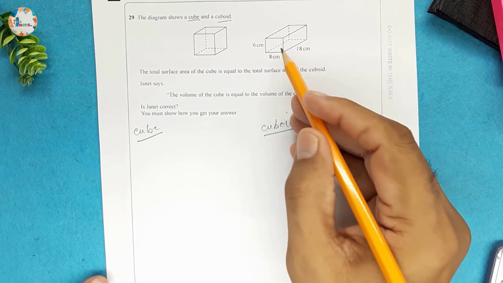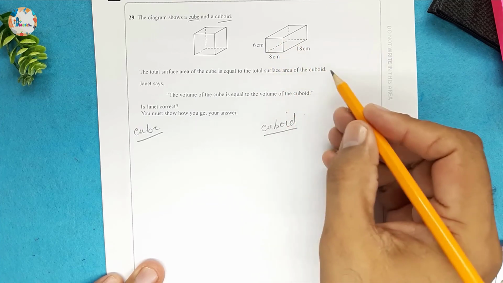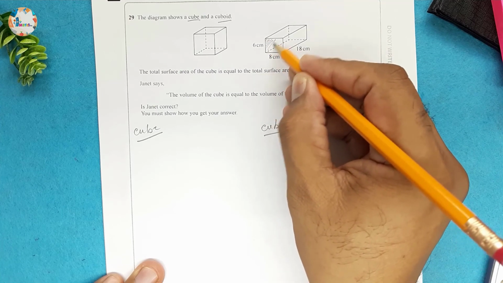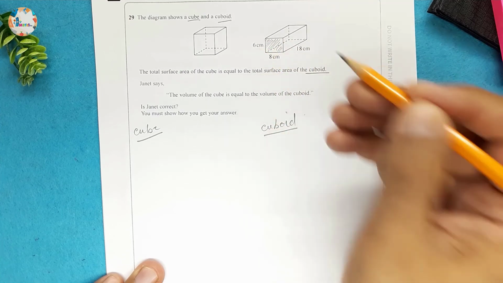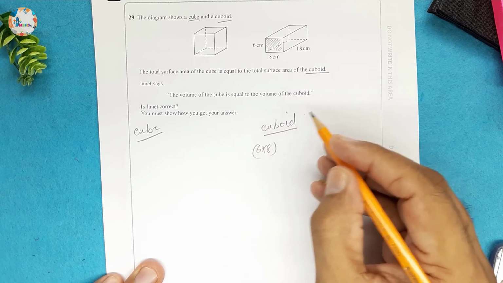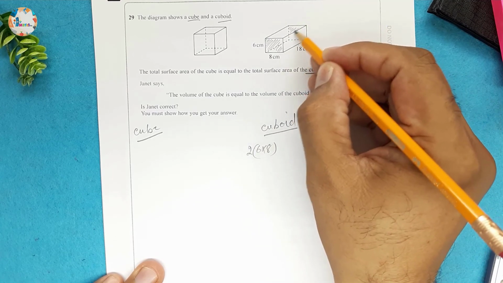So we know that for the surface area of a cuboid we can check, which is basically we can take this side, which is 6 into 8. So 6 multiplied by 8 multiplied by 2, because there will be an opposite side also.